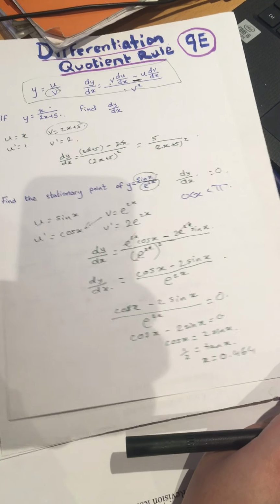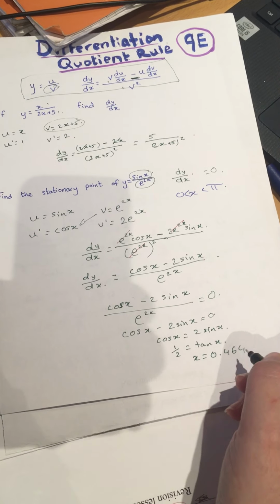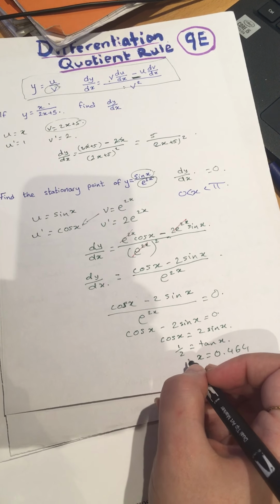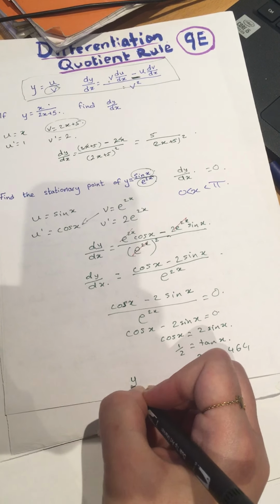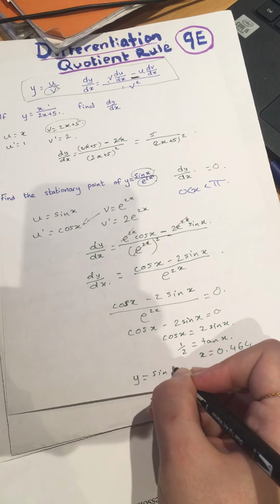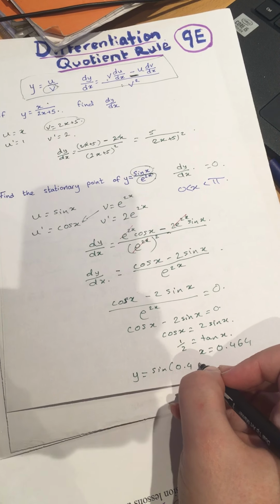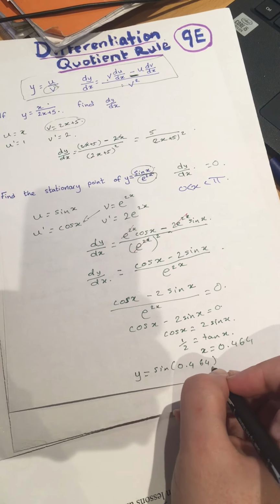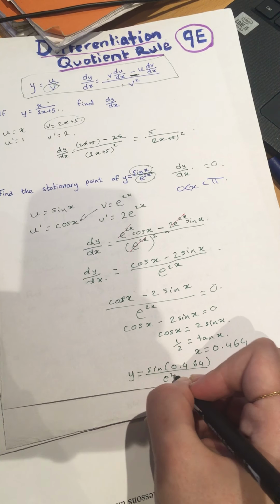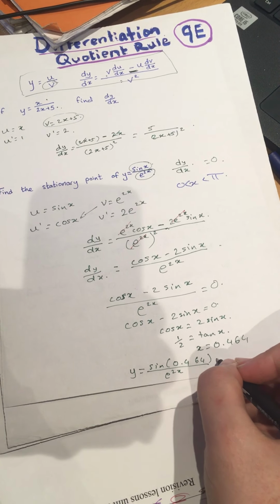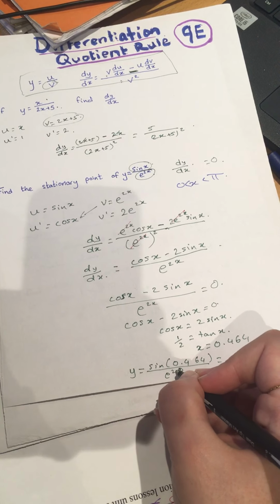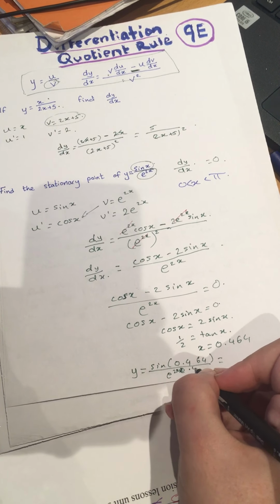I want to find the turning point, so I'm going to substitute that back into the original equation. That will give me y is equal to sine 0.464 over e to the power 2x, and x is 0.464.